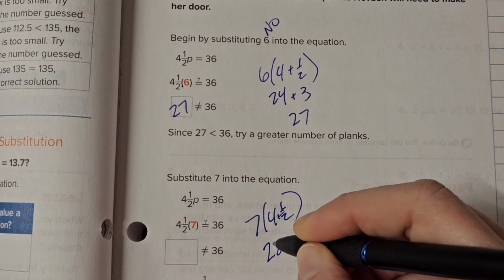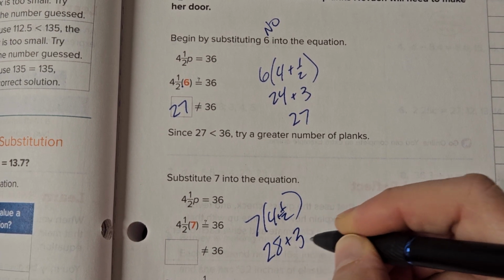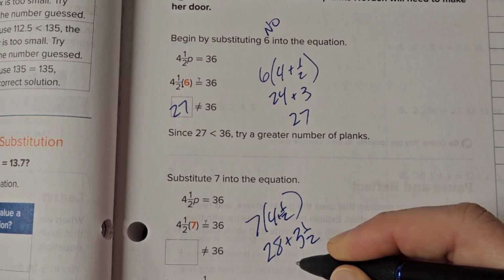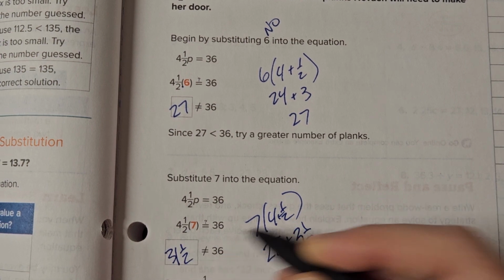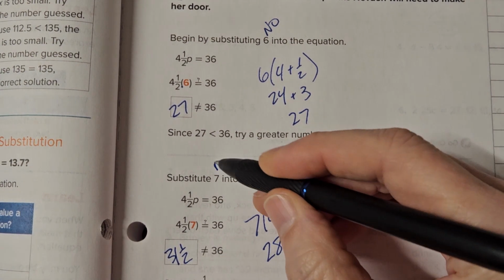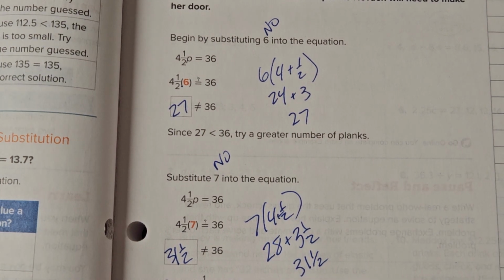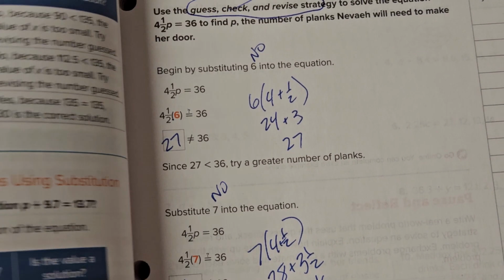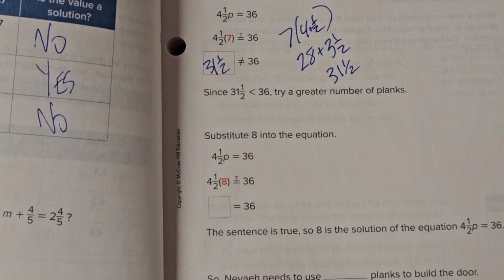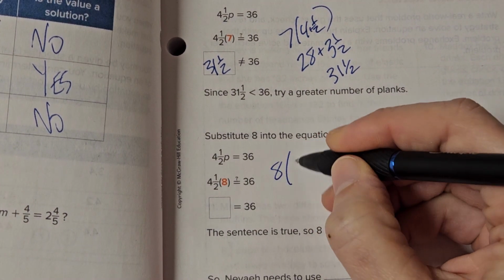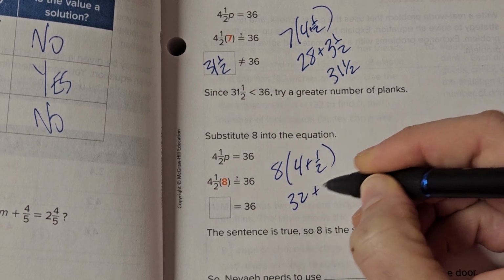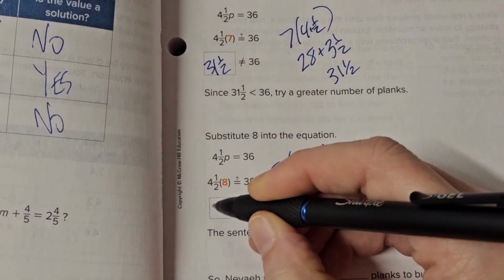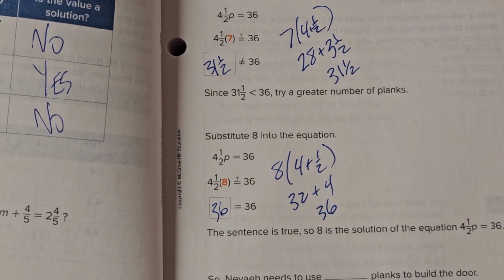7 times 4 is 28. 7 times a half is 3 1/2. And you add these together and you get 31 1/2. Oh, not 36. So 7, no, not a solution. But we still need to be bigger. So let's try an 8. 8 times 4 1/2. 8 times 4 is 32. Half of 8 is 4. And 36 equals 36. So 8 is our solution.